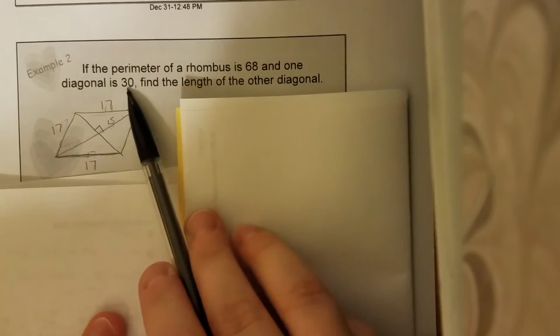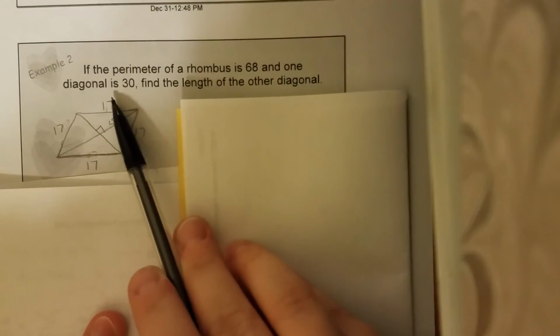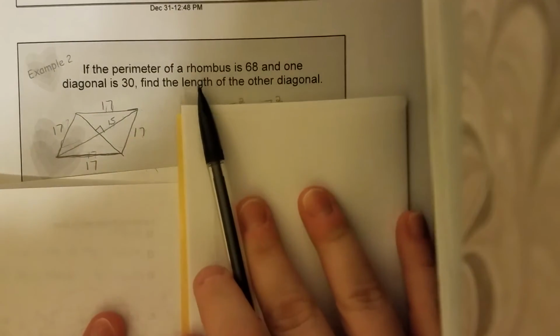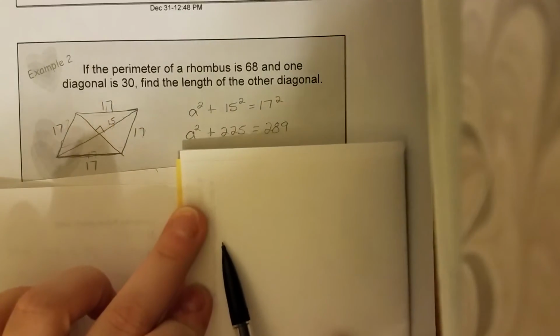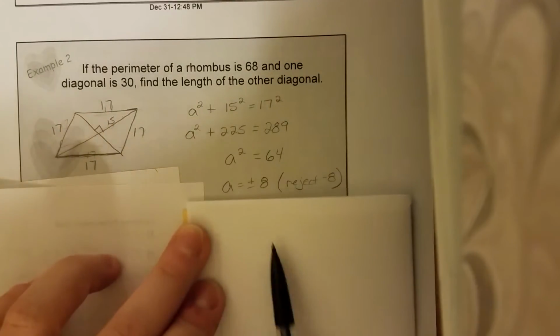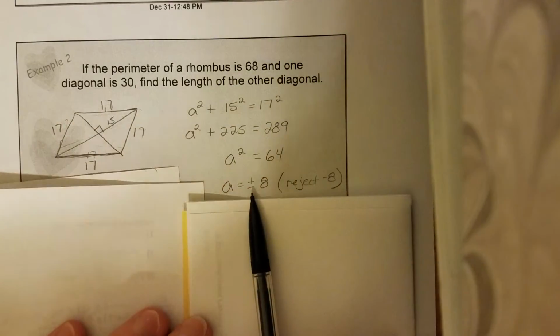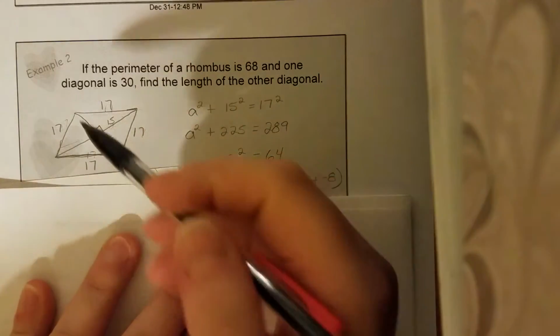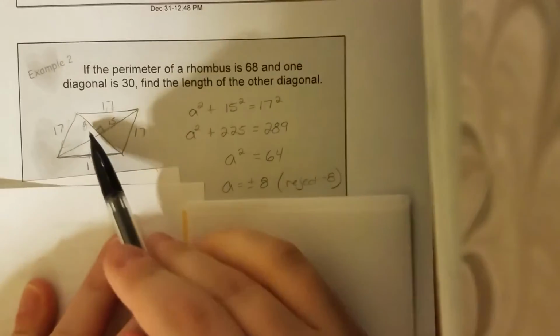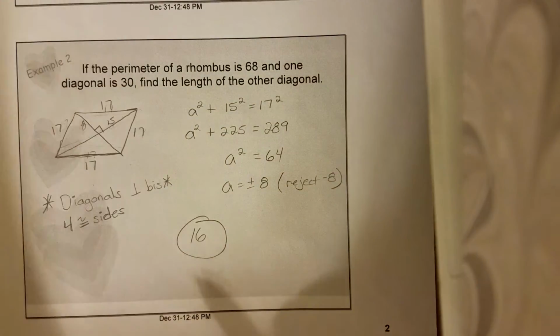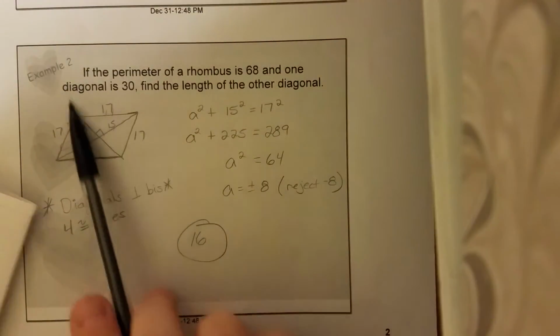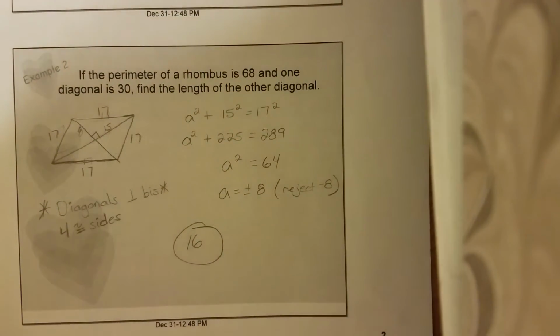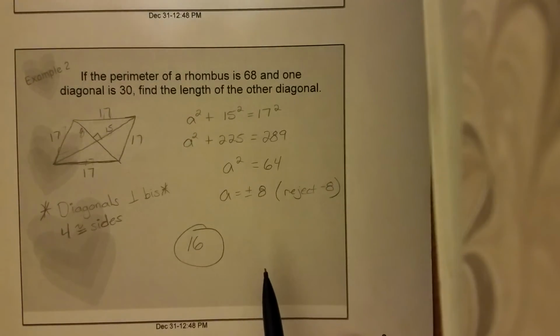If the diagonal is 30, then I know this is 15. So again, I've got my hypotenuse and I've got a leg. I did the Pythagorean theorem, simplified, and I got A is plus or minus 8. Now I threw out the negative because obviously we're not going to have a negative side length. So this is 8, but the whole distance is going to be 16. Keep in mind that they asked for the full distance, not just the side, so I needed to times it by 2.